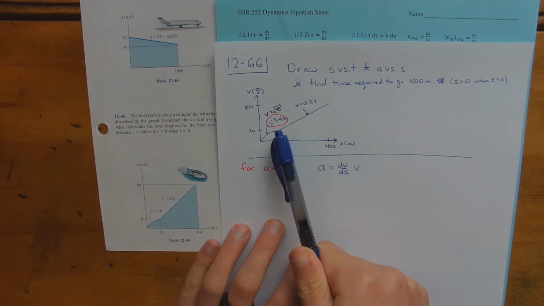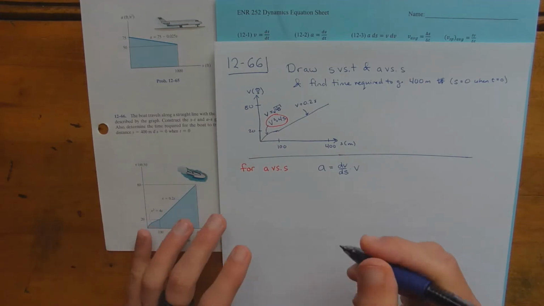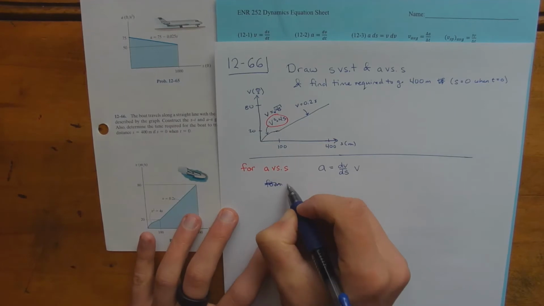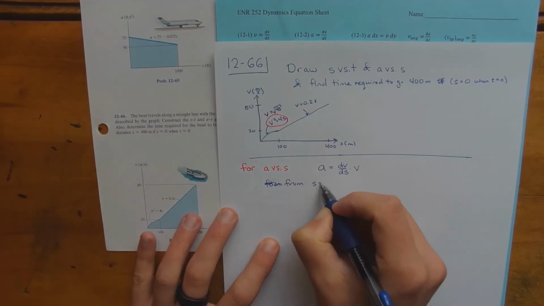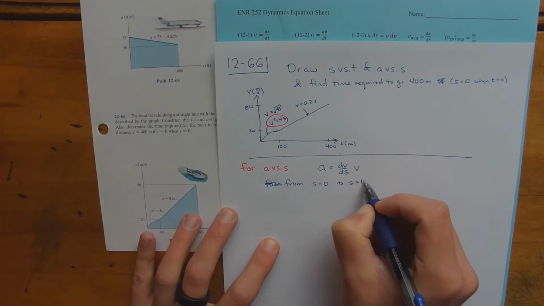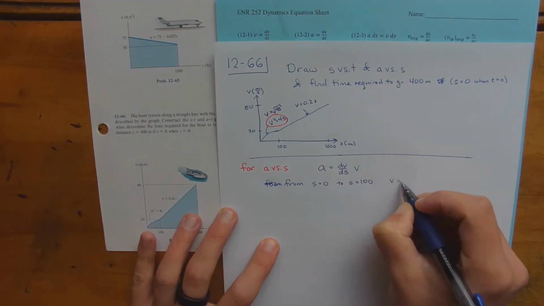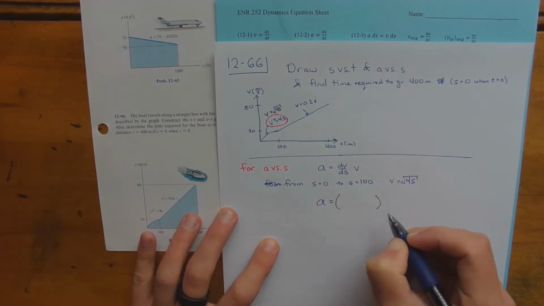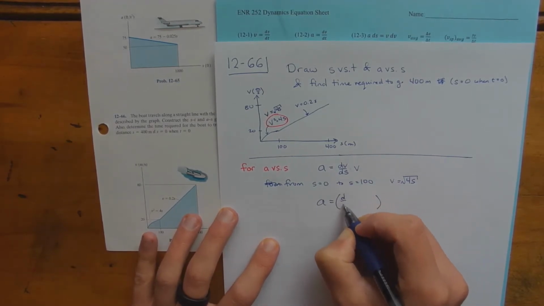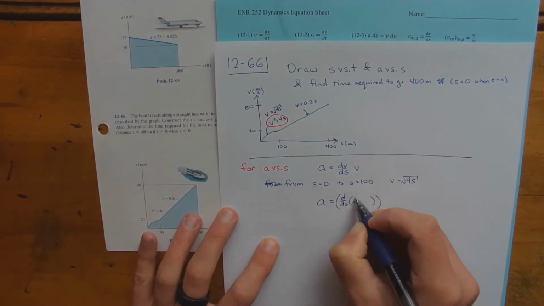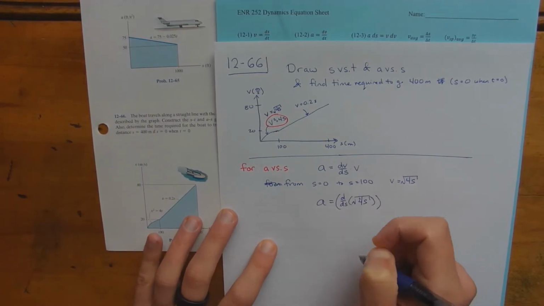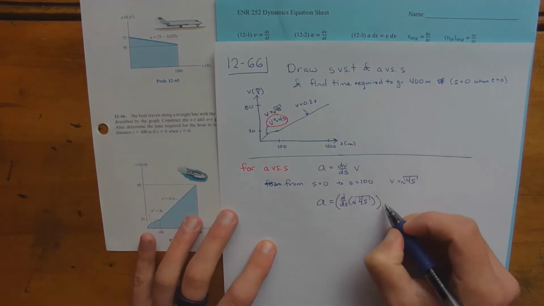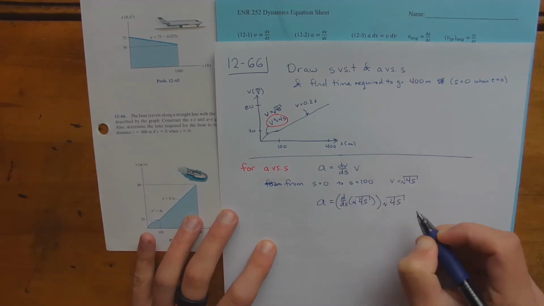So I want to take dv/ds for the first part of the graph, so this is going from s is equal to 0 to s is equal to 100 when we have v is equal to the square root of 4s. So the acceleration is equal to dv/ds, so that's the derivative with respect to s of the square root of 4s, or maybe it would help if you write that as 4s to the 1/2 power, times the velocity, which is just the square root of 4s.